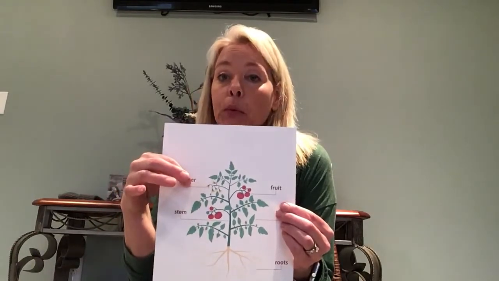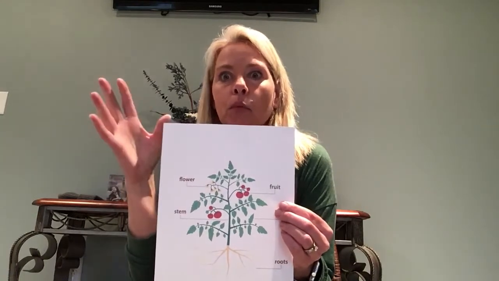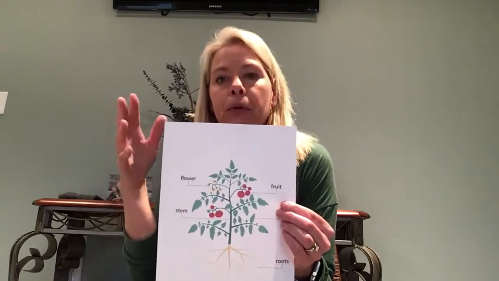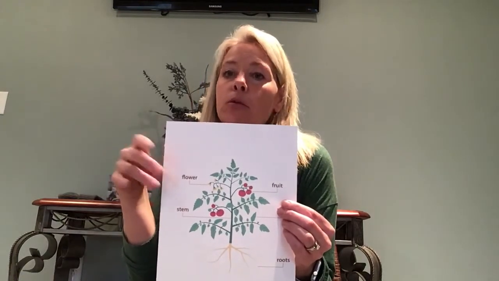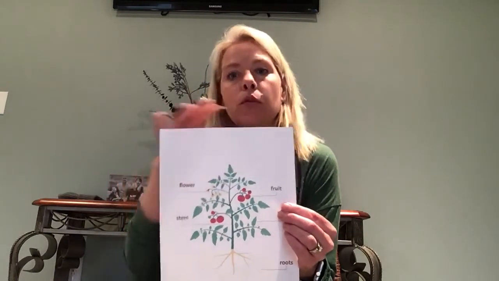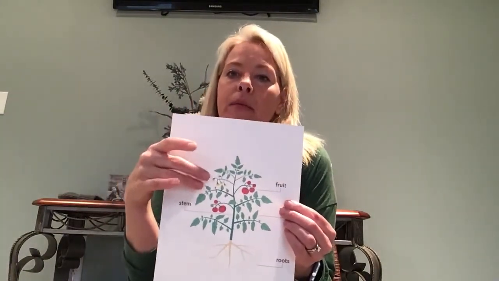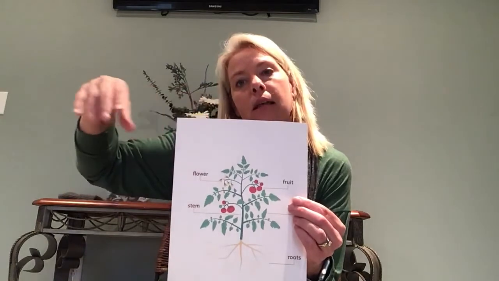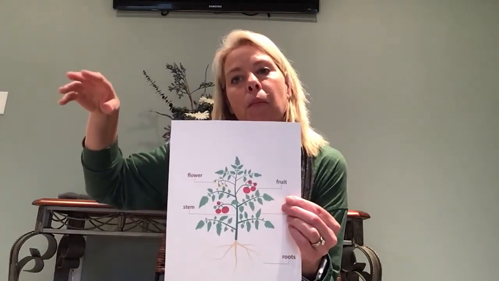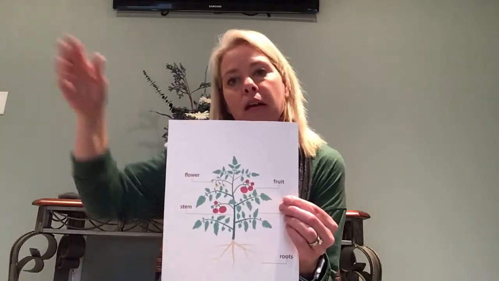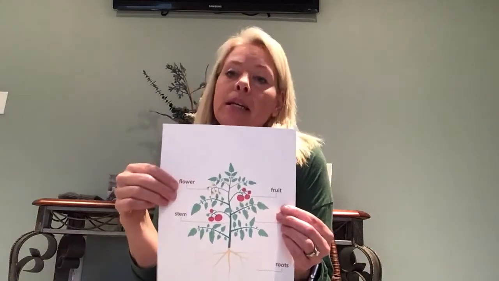Now, the flowers are important, and you're going to read that later in your book about how the flowers are really bright, and they attract birds and bees and insects, and the plants need those so they can reproduce and grow other plants. So a bee might come and get some of the pollen and get some seeds, and then as it flies to another plant, it's able to make new plants when it goes to the other plant. So the flowers are the bright, attractive part of a plant.